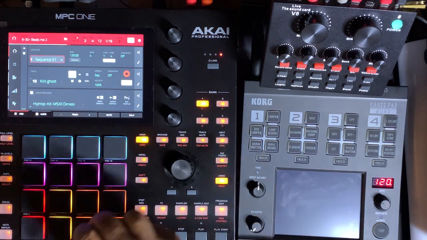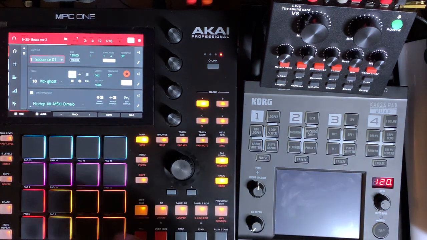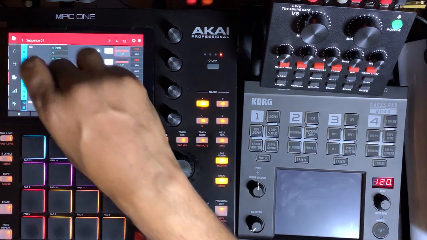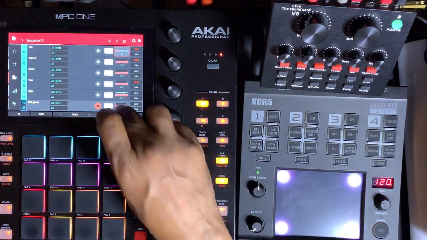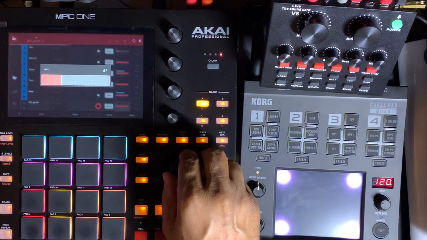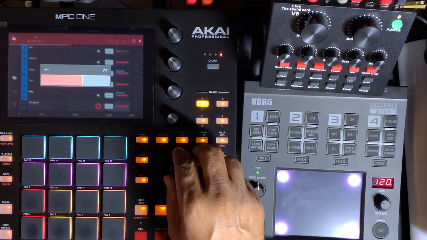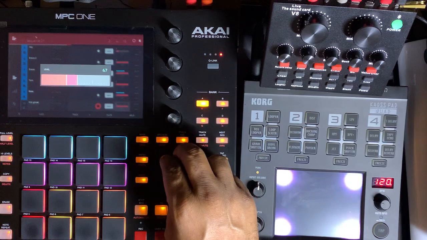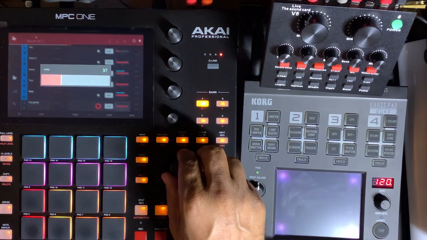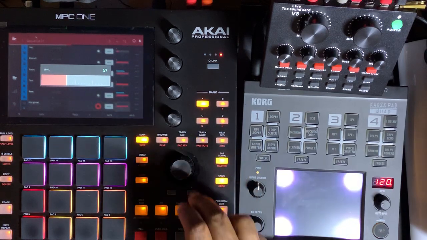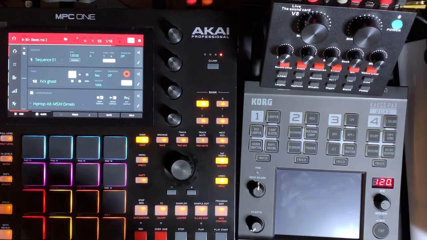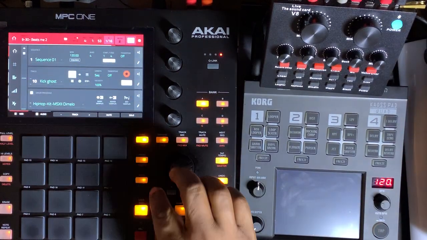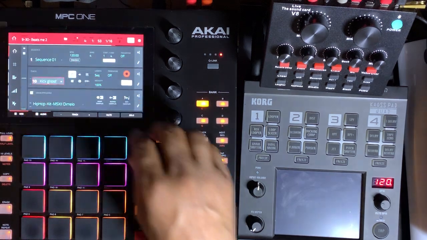So let's do, what's the best way? I think we'll do it as a program. All right, so it's definitely in there. Okay, let's save there and then keep going.